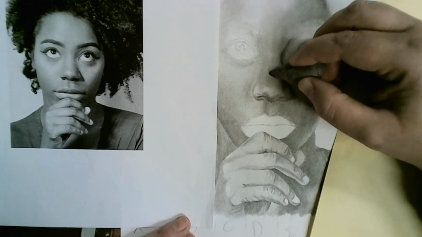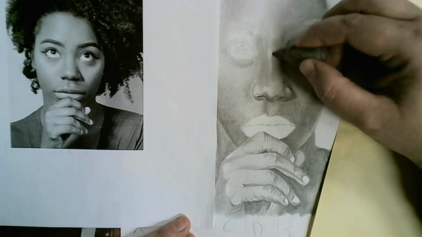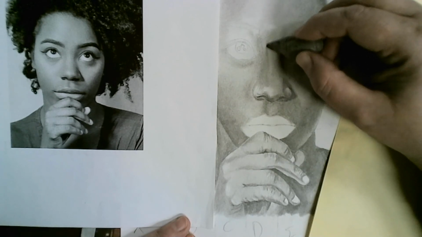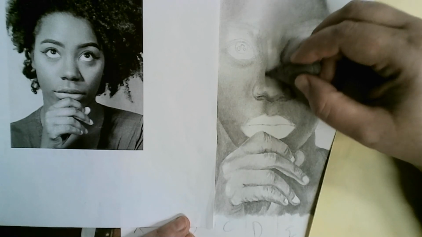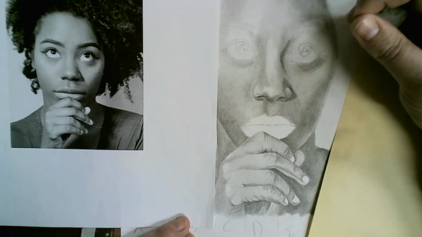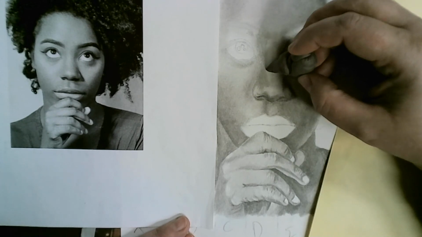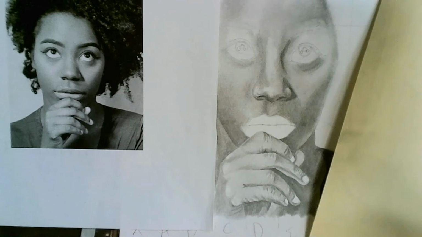Okay, now in the bridge, I'm going to erase back out. And I look at where does it fade. So it fades pretty close to the eyebrows. And then I'm gently fading along. Okay.